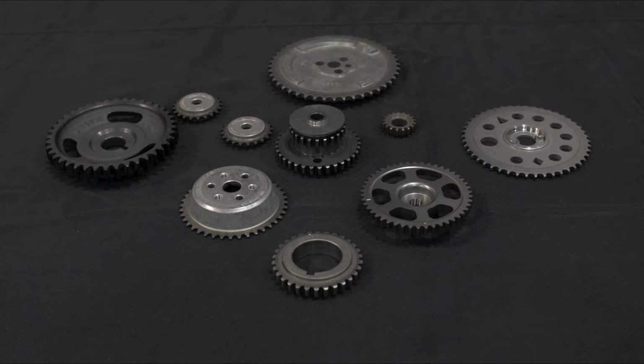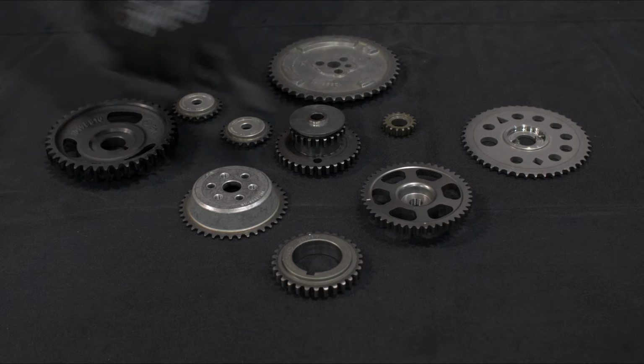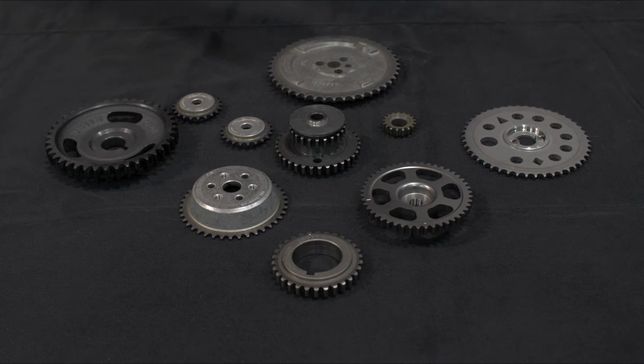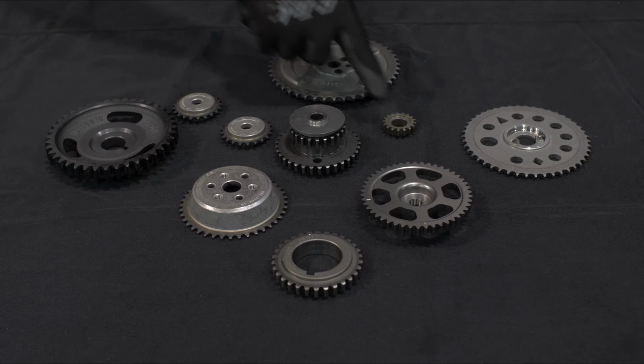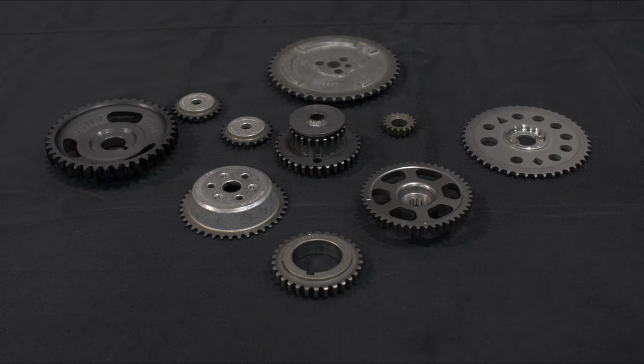Sprockets are also found in a variety of materials and designs. Billet steel, cast or ductile iron, forgings, and sintered metals are commonly used materials in sprocket production. Sprockets are not only used to drive an engine's crankshaft and camshafts. Examples can be found in various applications where water pumps, balance shafts, oil pumps, and idlers are driven by a chain sprocket system.